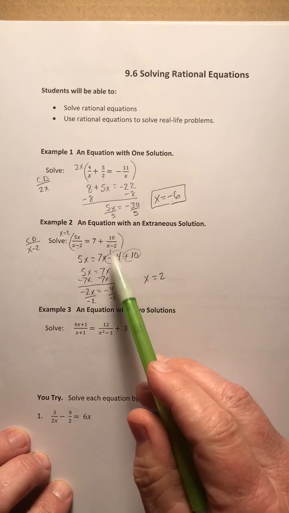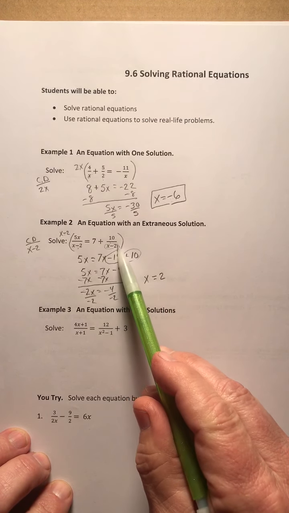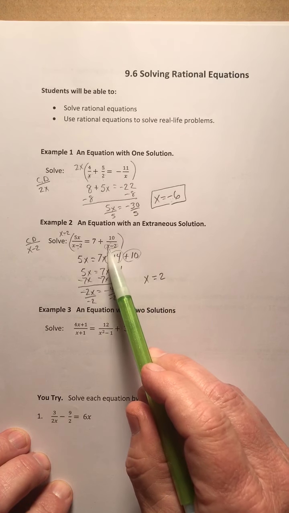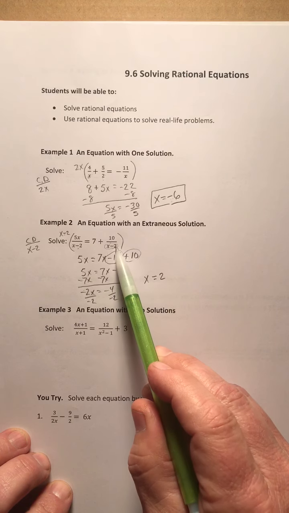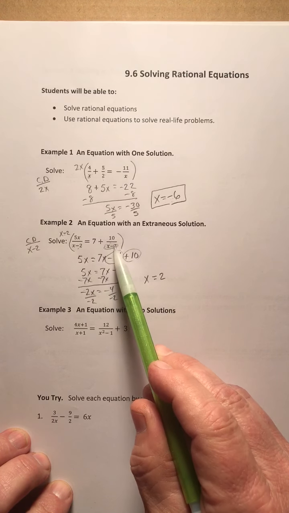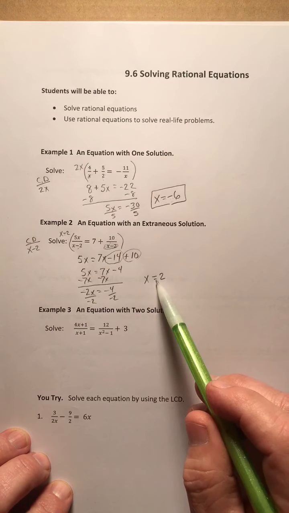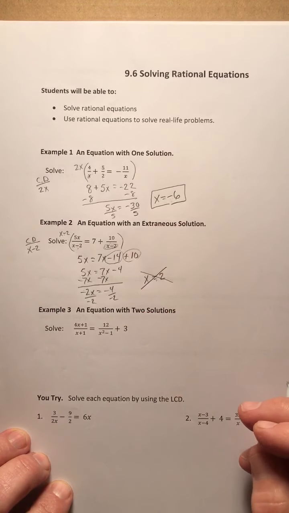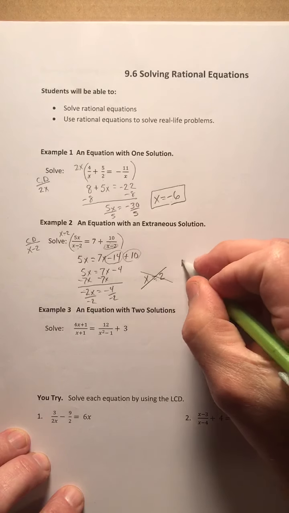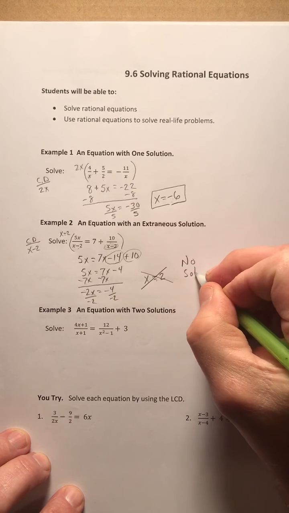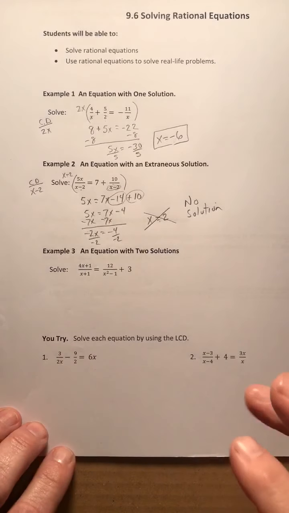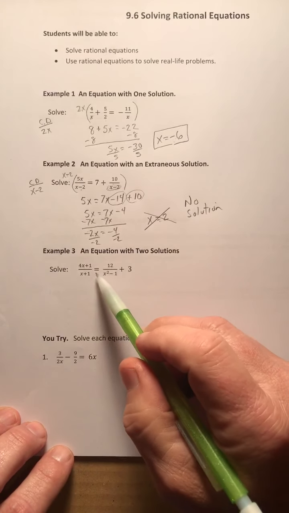But if we look again at our domain, x can't be 2, because if it was 2, we'd have 2 minus 2, which would give us a 0 down here. And we can't have a 0. So x equals 2 is not a good solution. That's an extraneous solution. So this problem has no solution.